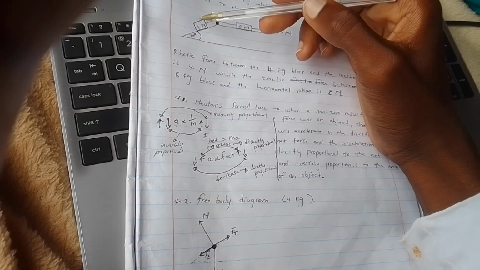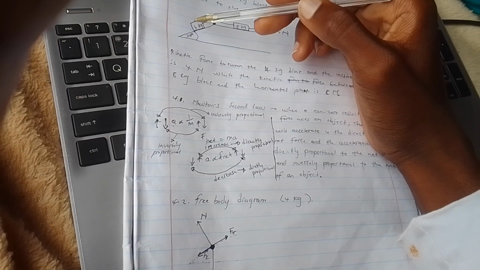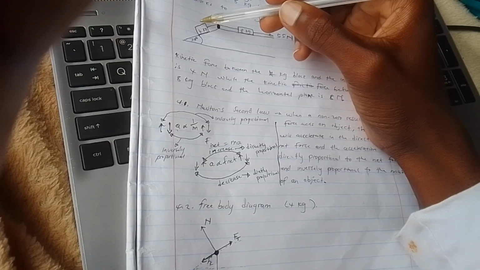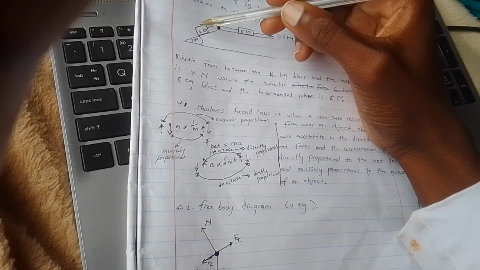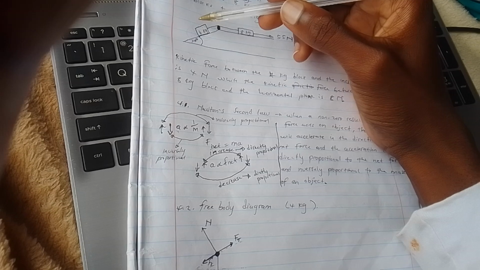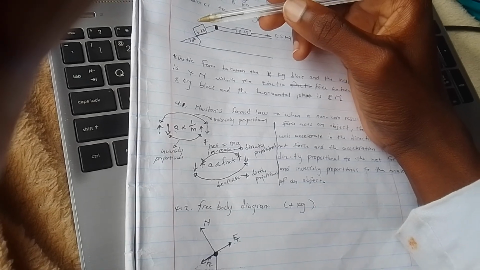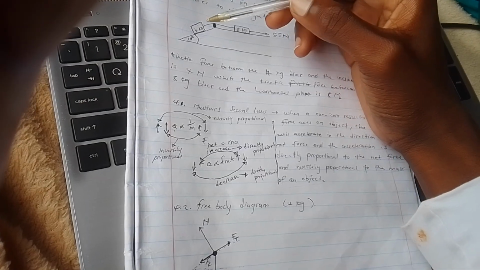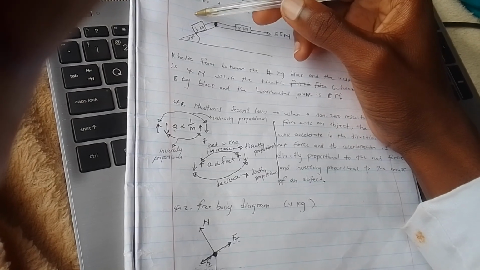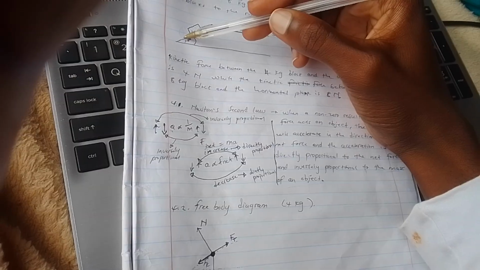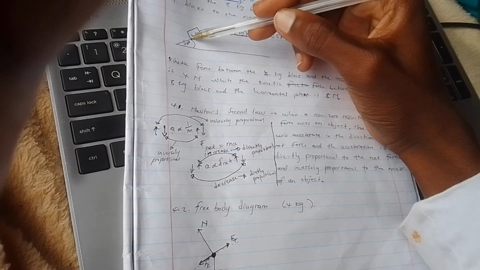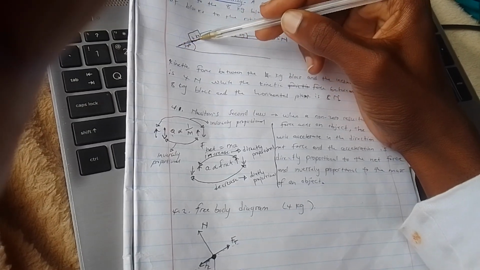Our 4 kg block is placed on our inclined plane, which means our normal force will always be perpendicular to the plane, regardless of the position our plane is at. Our normal force is always perpendicular to the plane, the surface on which our block is placed, this plane.